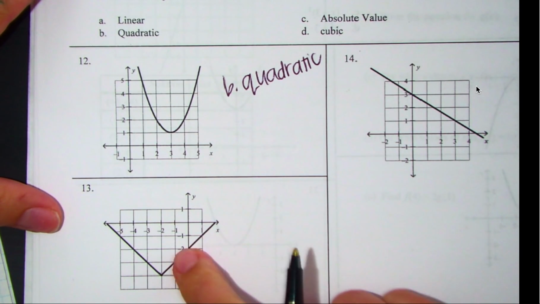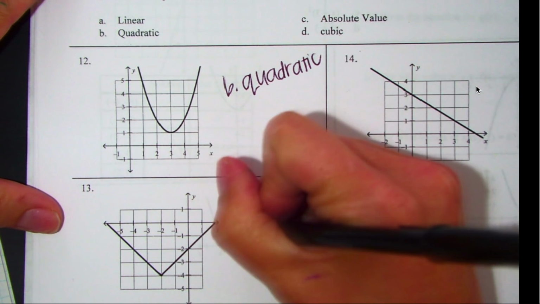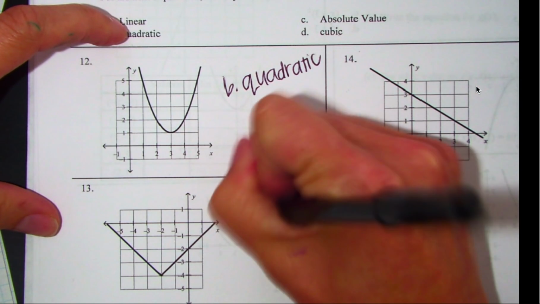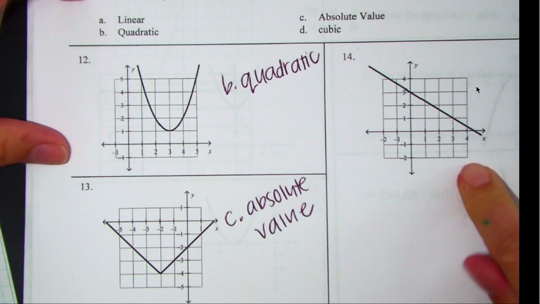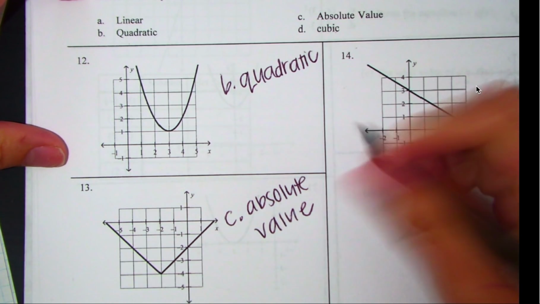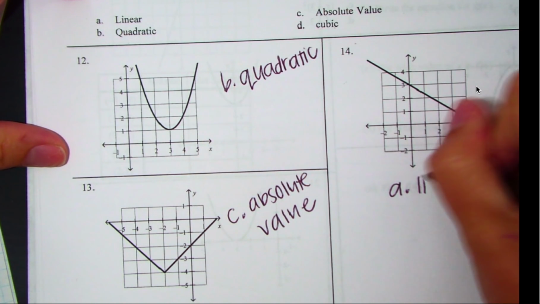Number 13 is our V-shape absolute value function. So we're going to say C, absolute value, for number 13. And then number 14 is a straight line. This is A, linear.